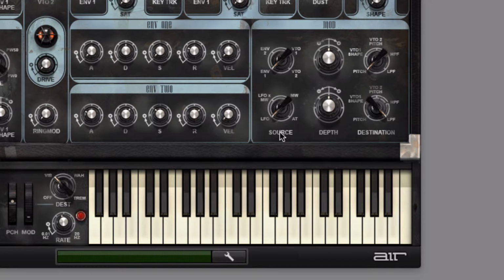So the first thing is there's something called source, and that's the thing that's going to be messing with our sound. It has a bunch of kind of crazy looking things here. LFO, LFO, MW, and AT here, AT. We're actually going to ignore everything except for LFO, which means low frequency oscillator.